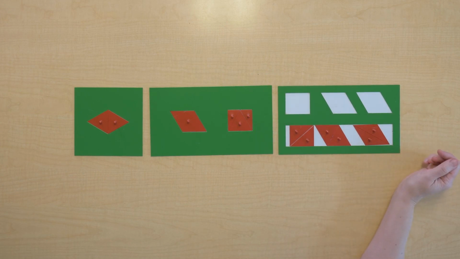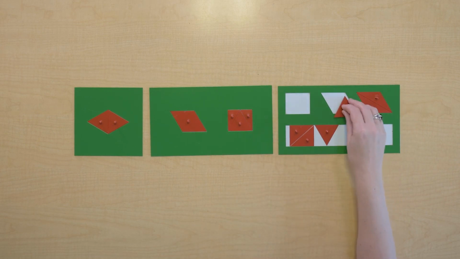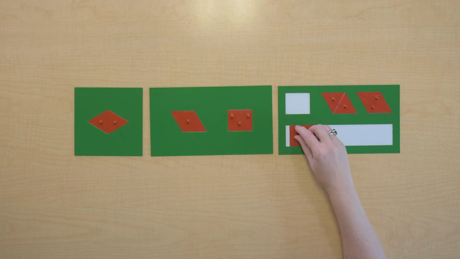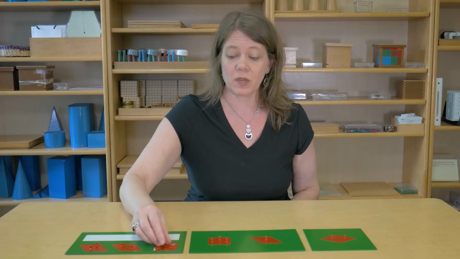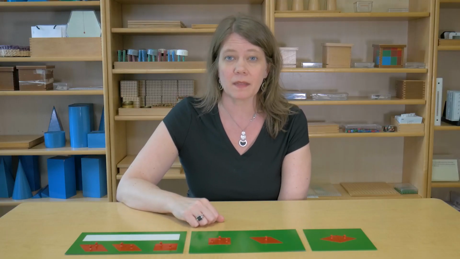The heights are also the same. So when we're talking about equivalence between a rectangle and a rhombus, we know they're equivalent when they have the same base and the same height.